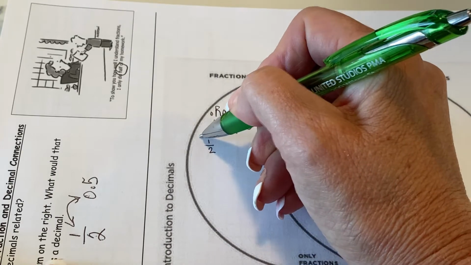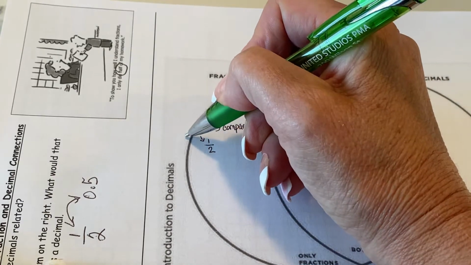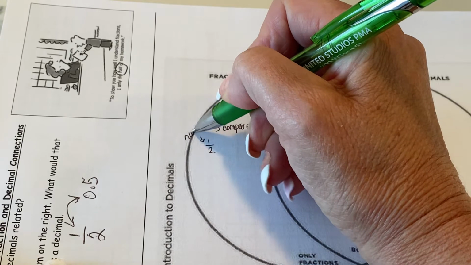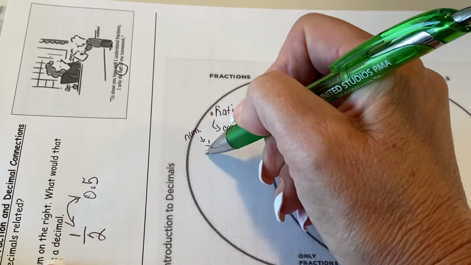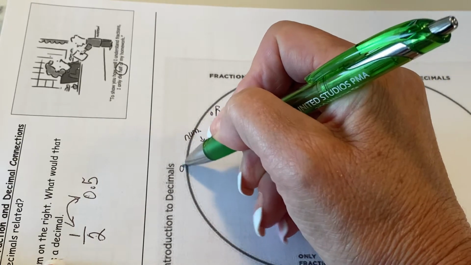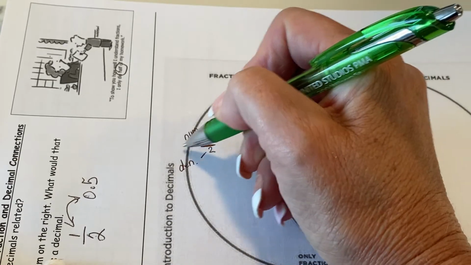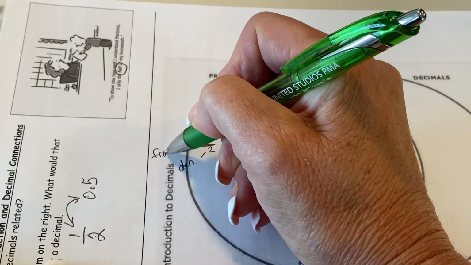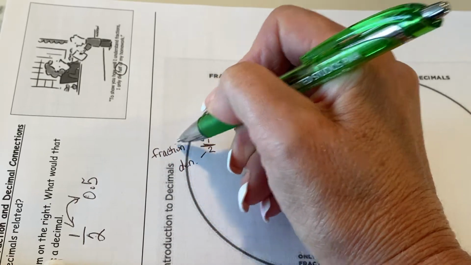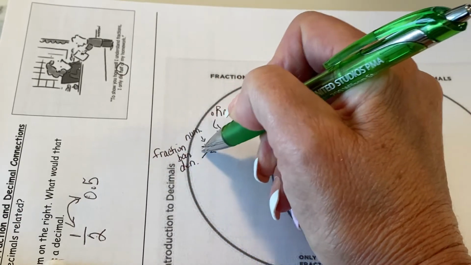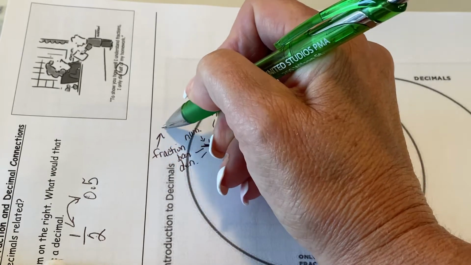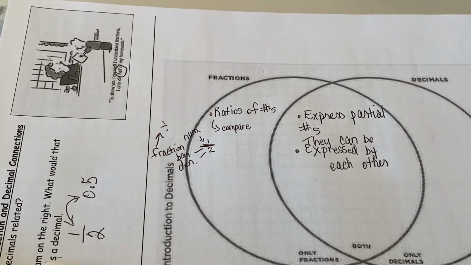We know that the top part is called what? Yep, write that down. That's called the numerator, and I'm going to abbreviate. The bottom part is called a what? Yep, denominator. And what is this called in the middle? It's called the fraction bar. And what operation does that represent? It always represents division. Okay?